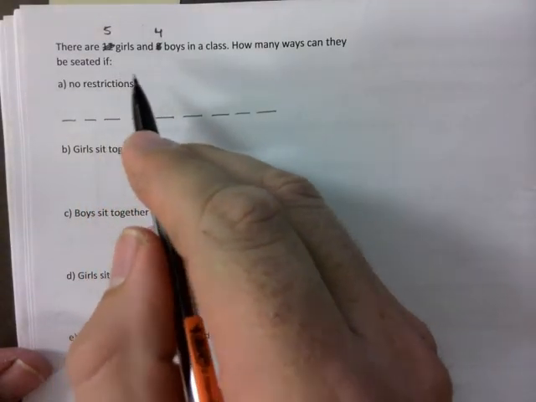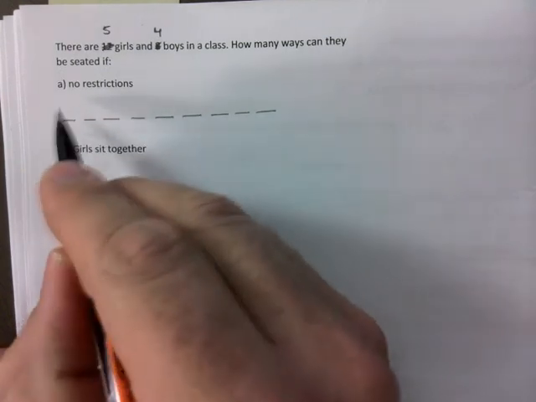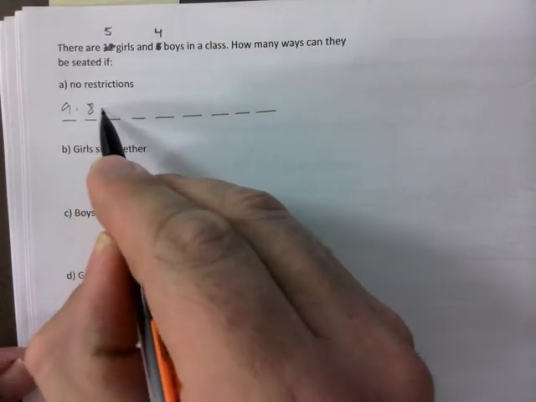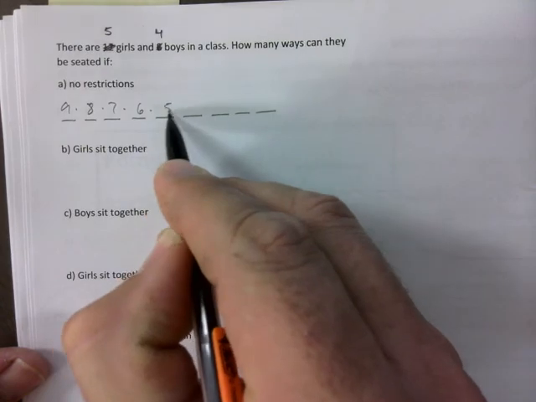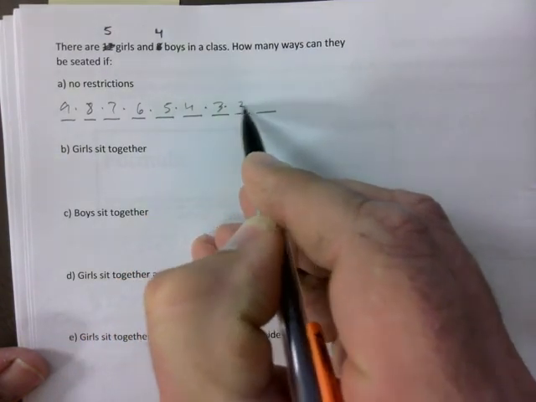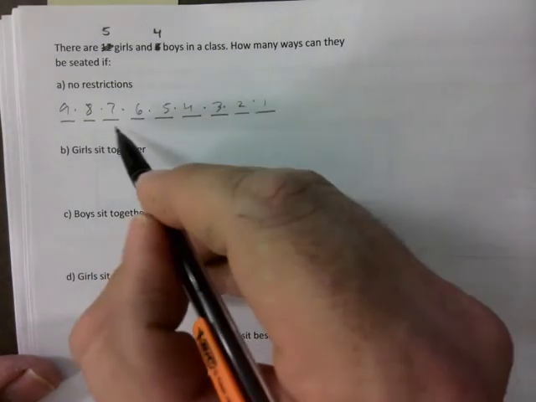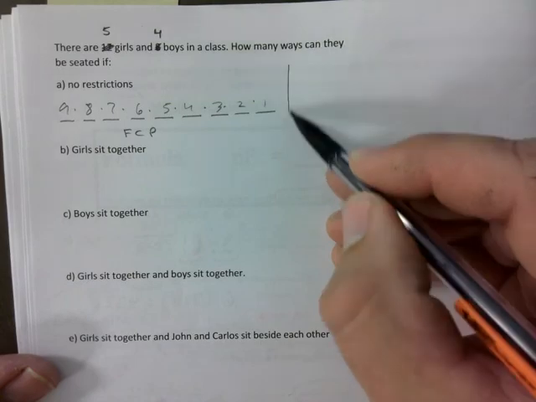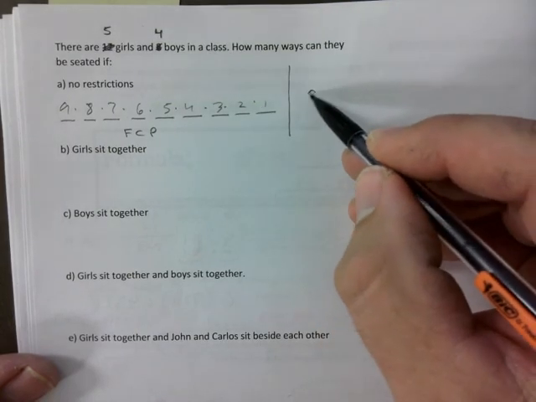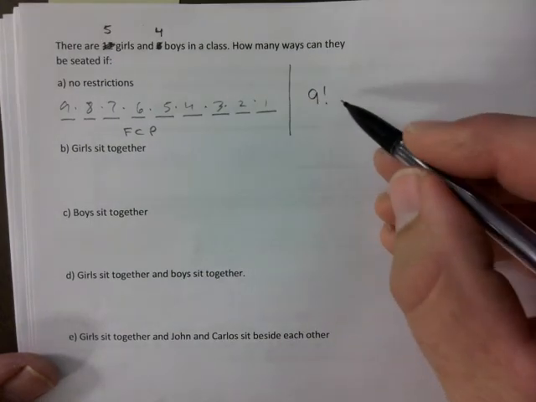Okay, circles. There's a bit of a little trick to it, but it changes things slightly. So this would be 9, 8, 7, 6, 5, 4, 3, 2, 1. Right? So that would be fundamental counting principle. And then we could also write it as just 9 factorial. That would probably be the easiest, right?